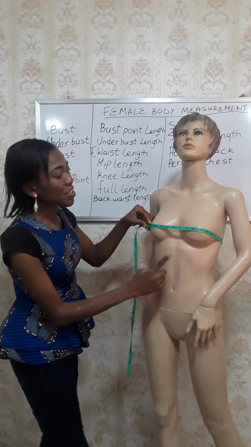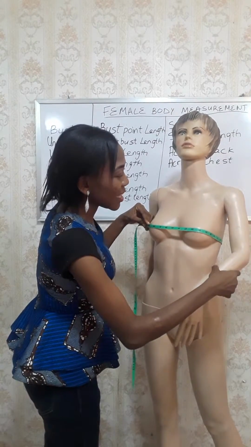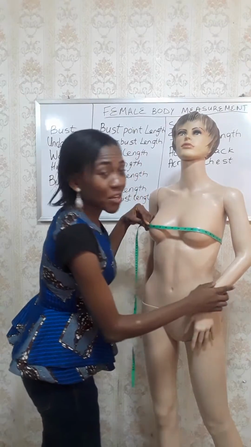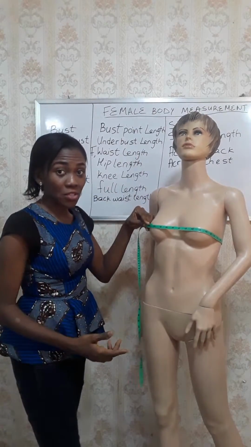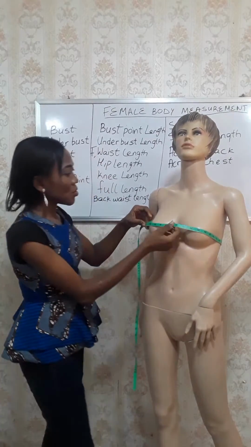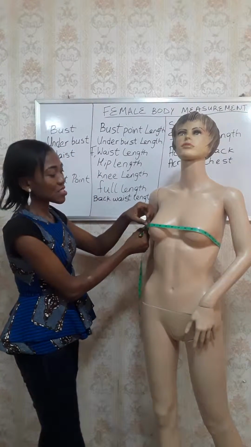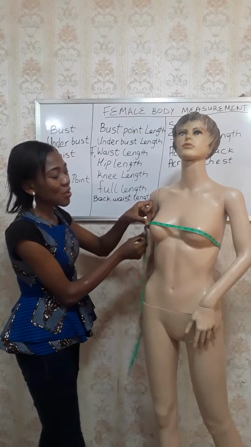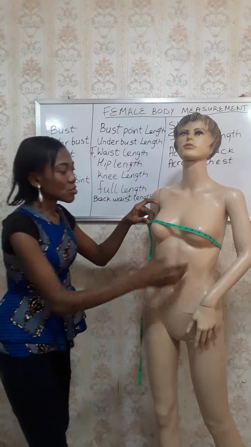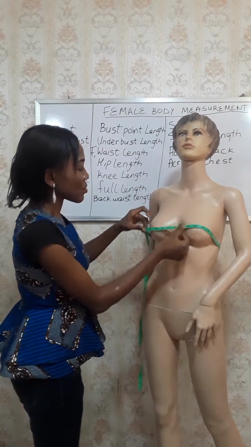And while you're taking this measurement, ensure that the arms are down. Make sure whoever you're measuring doesn't raise up the arms because it will influence the measurement of the bust. So measure the fullest part of the bust, and while you are doing this, ensure you have only one finger in for ease. So take the bust measurements, okay?